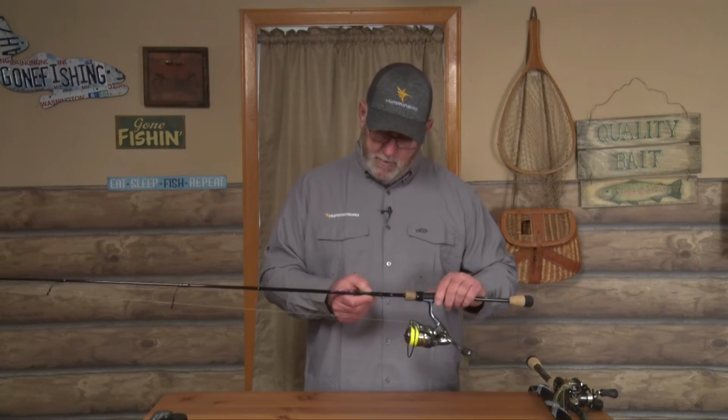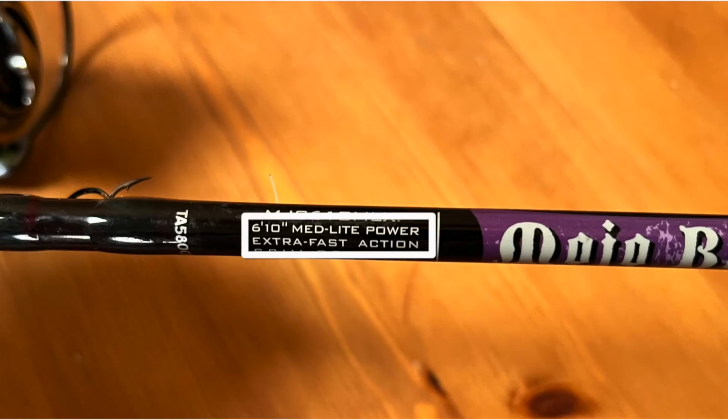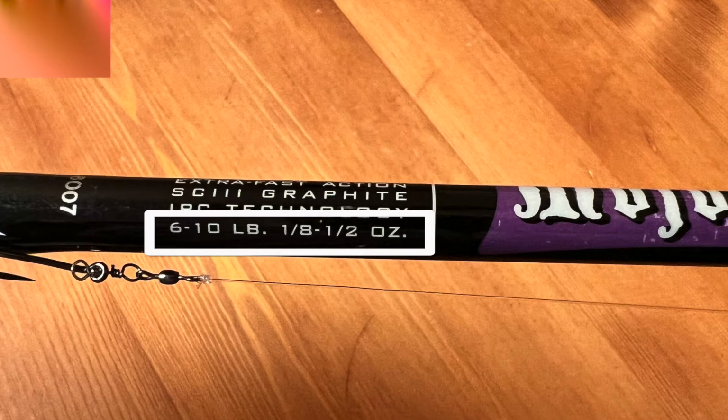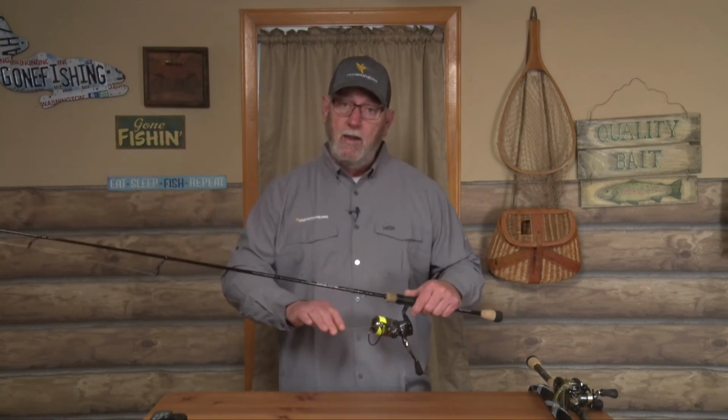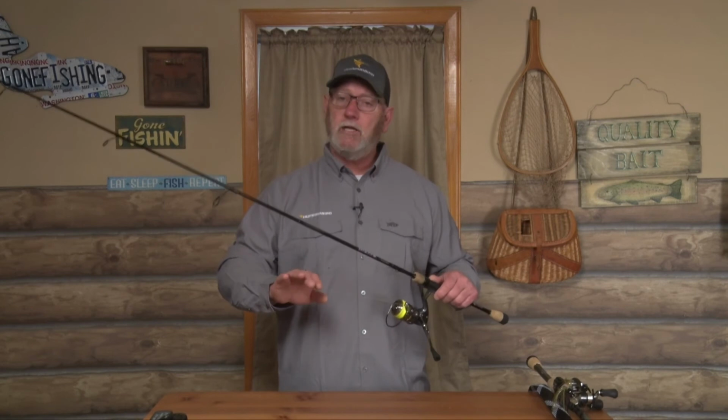So if we go down below, it's all there. 6'10", medium light power, extra fast action, 6 to 10 pound diameter line, and 1/8 to 1/2 ounce in total weight at the end of the line. That will make this rod action correctly, okay?